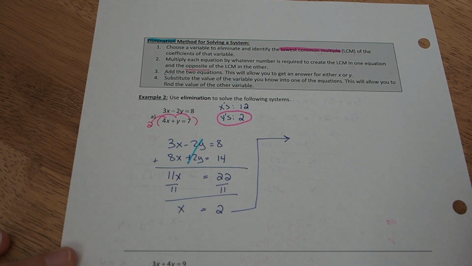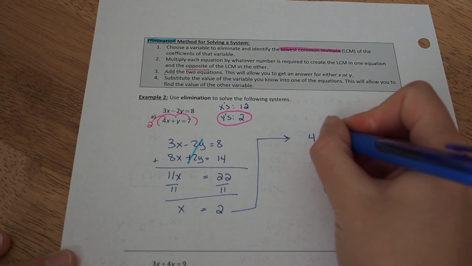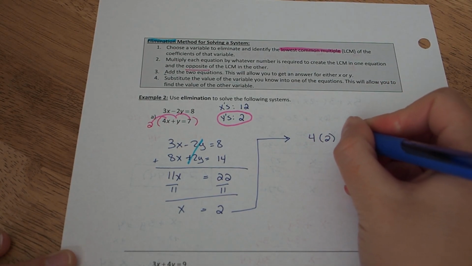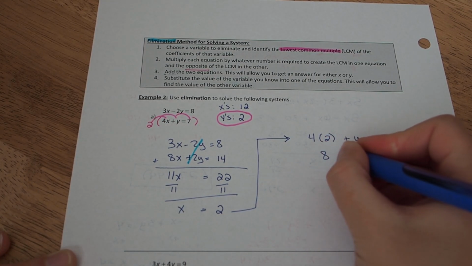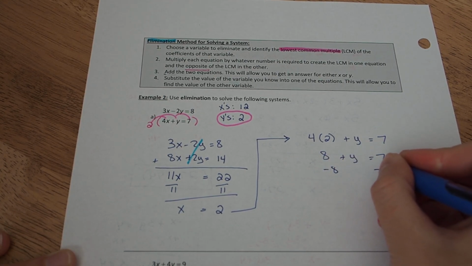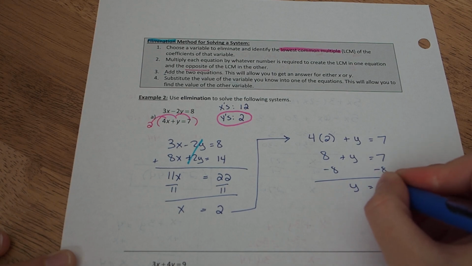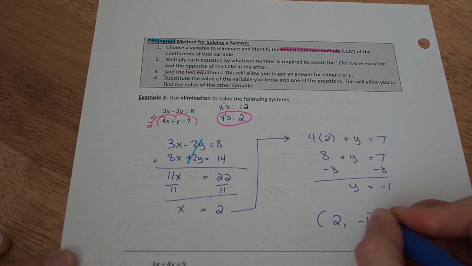I'm going to plug it into the bottom equation. 4 times 2 plus y equals 7. If I plug 2 in for x, gives me 8 plus y equals 7. And if I subtract 8 from both sides, I'll get the y value is negative 1. So this ordered pair solution should be 2, negative 1.